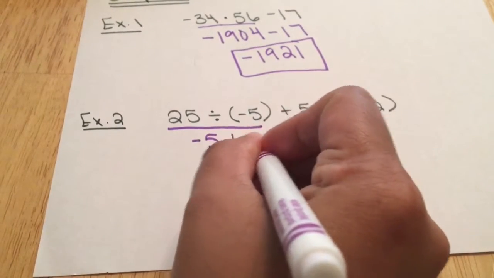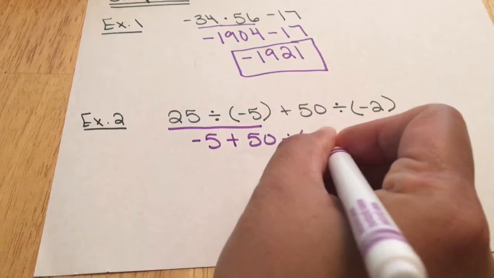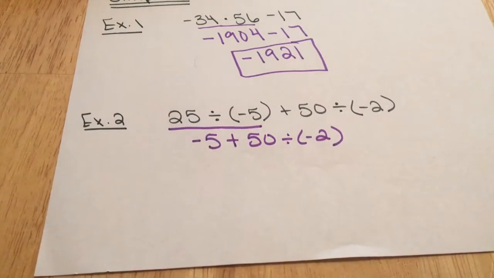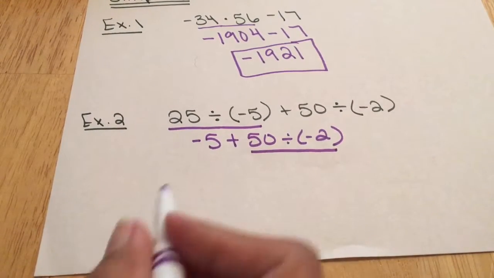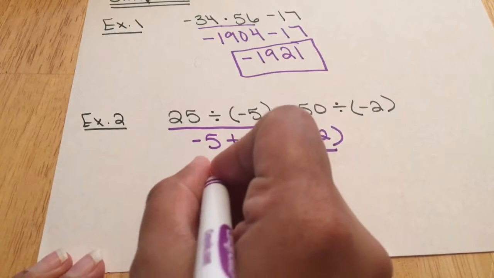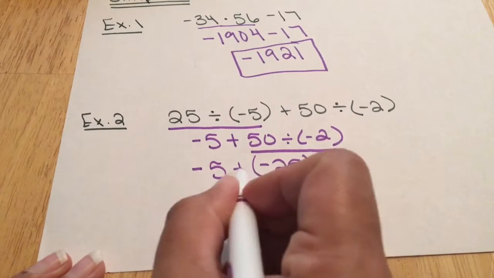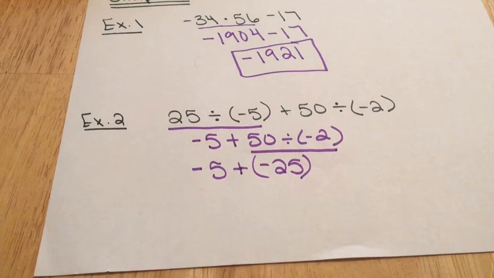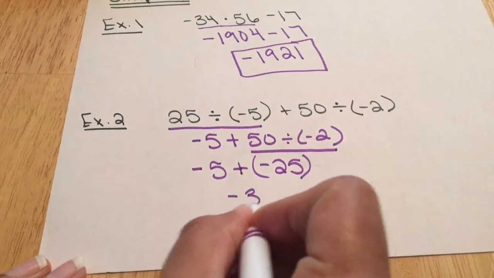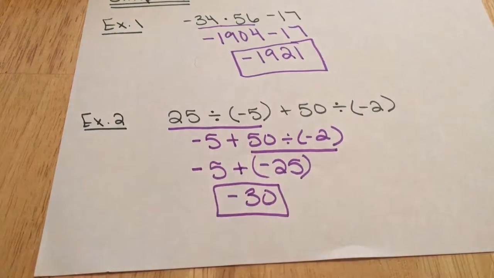Then we have plus 50 divided by negative 2. So again, we have an addition and a division. We have to make sure we've cleared all multiplication and divisions before we do that addition. So I'm going to go ahead and divide positive 50 divided by negative 2, which we know is going to be a negative 25. So we have negative 5 plus negative 25. I'll go ahead and write those parentheses around there just to keep everything nice and neat. So if we look at this, negative 5 plus negative 25 is going to be negative 30. And we're done. See? Nice, simple order of operations.